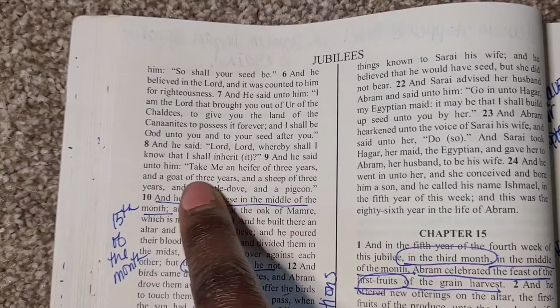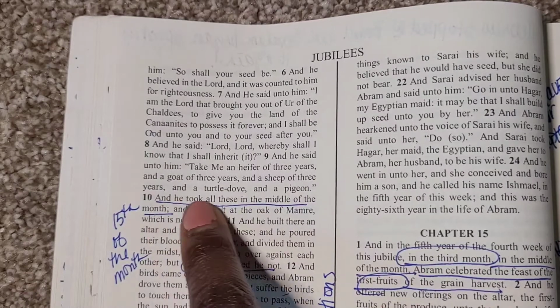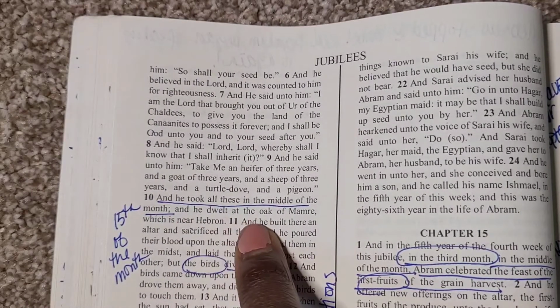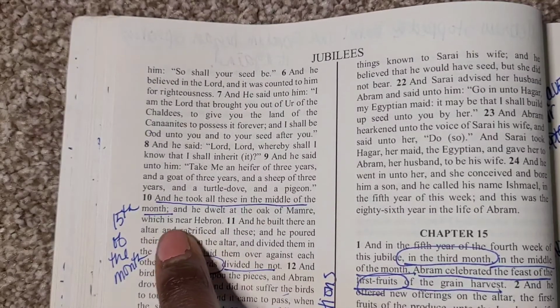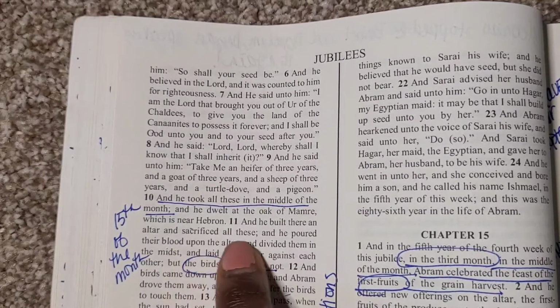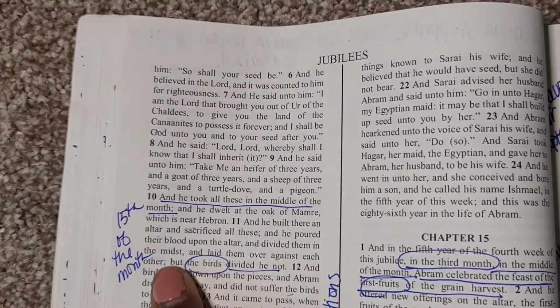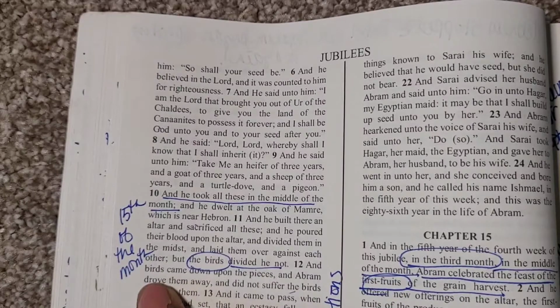And he said unto him, Take me an heifer of 3 years, and a goat of 3 years, and a sheep of 3 years, and a turtle dove, and a pigeon. And he took all these in the middle of the month, and he dwelt at the oak of Mamre, which is near Hebron, and he built there an altar and sacrificed all these. And he poured their blood upon the altar and divided them in the middle, basically in the midst, and laid them over against each other.